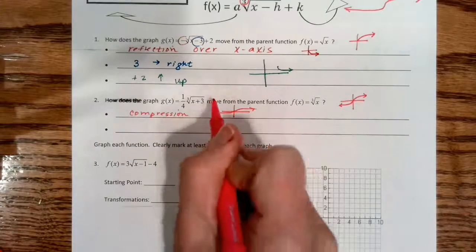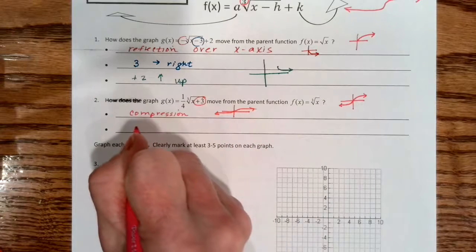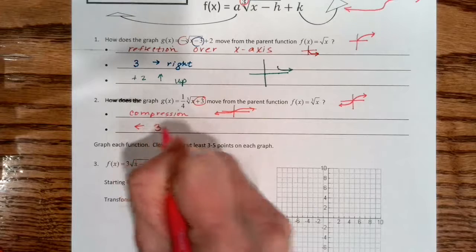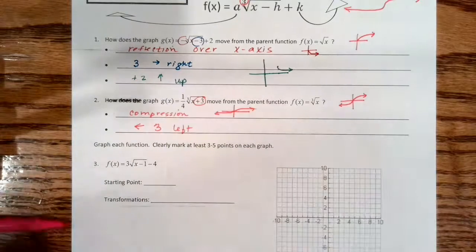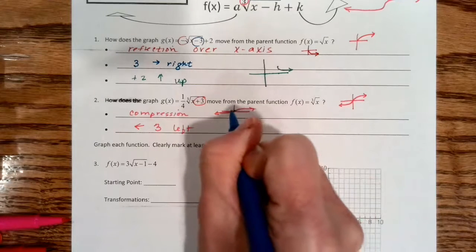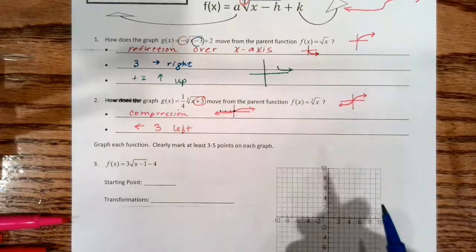When I look at this, I know that I am going to be moving backwards 3. So I'm going to be moving 3 to the left. And what I'm talking about moving is this center point is going to go 1, 2, 3 and be moved to the left 3.